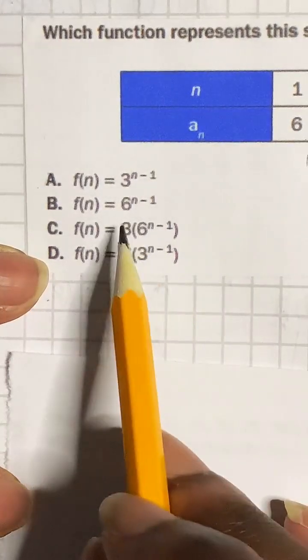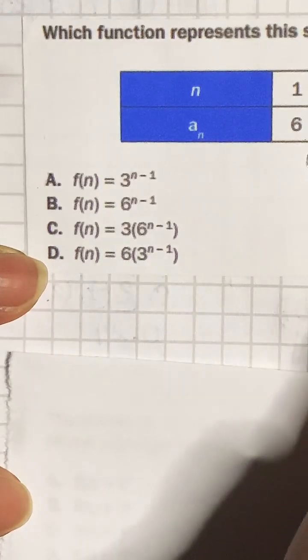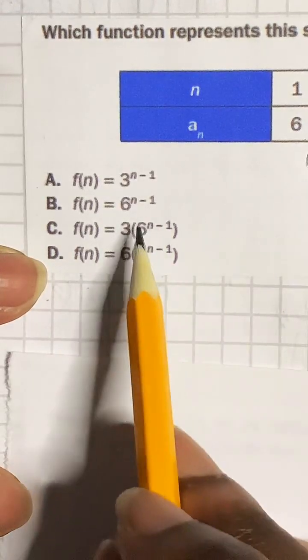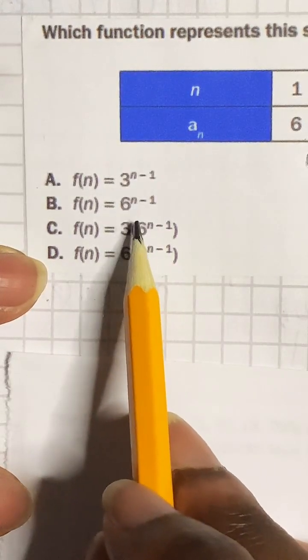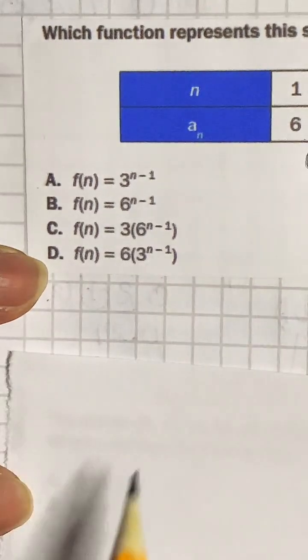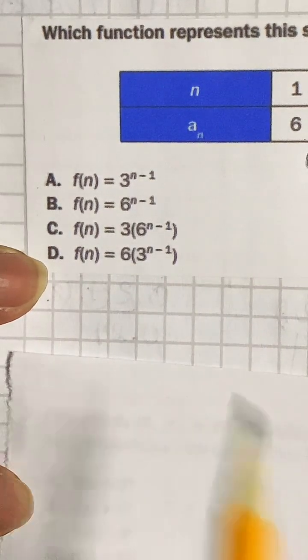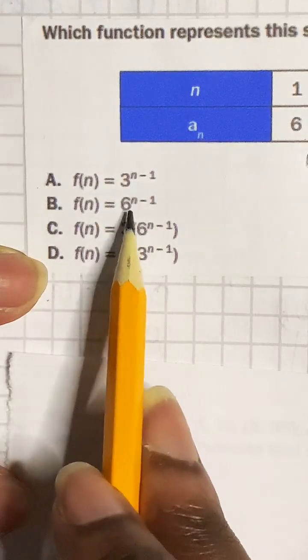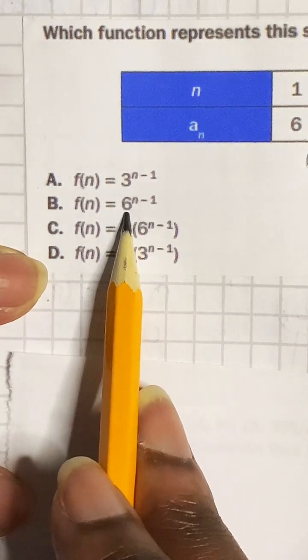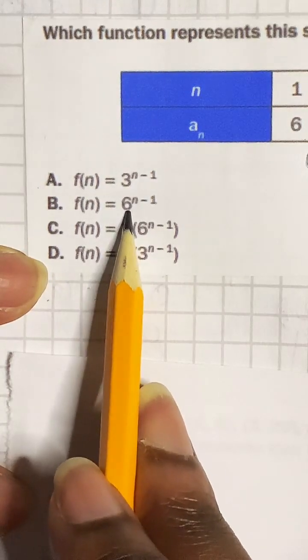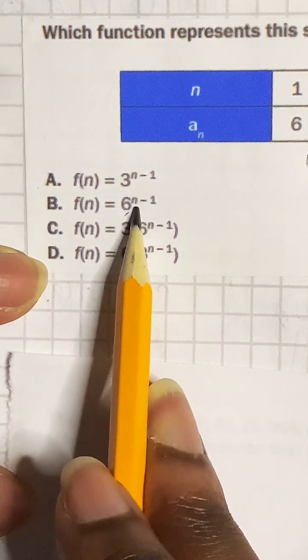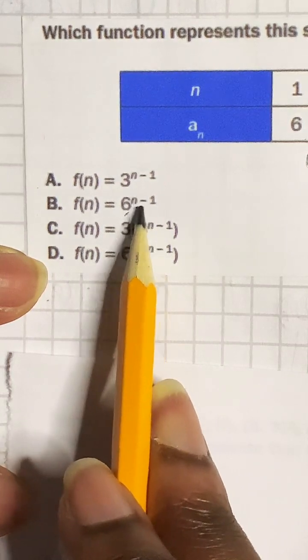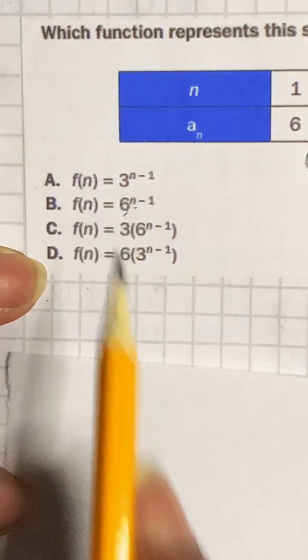So if we're looking at it, the one that has the exponent, that's going to be my b. And we're saying our b should be 3. Option B is saying my b value is going to be 6. The reason I know this is my b is because the exponent of n minus 1 is attached to it.